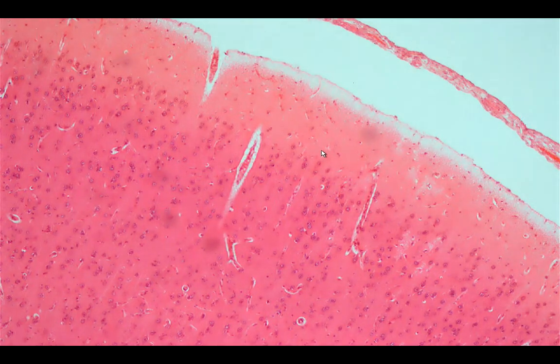This is the outermost layer, which is composed mainly of fibers. If you look at it at a higher magnification, you would only appreciate a few neuroglial cells, and then you have a lot of those fibers.